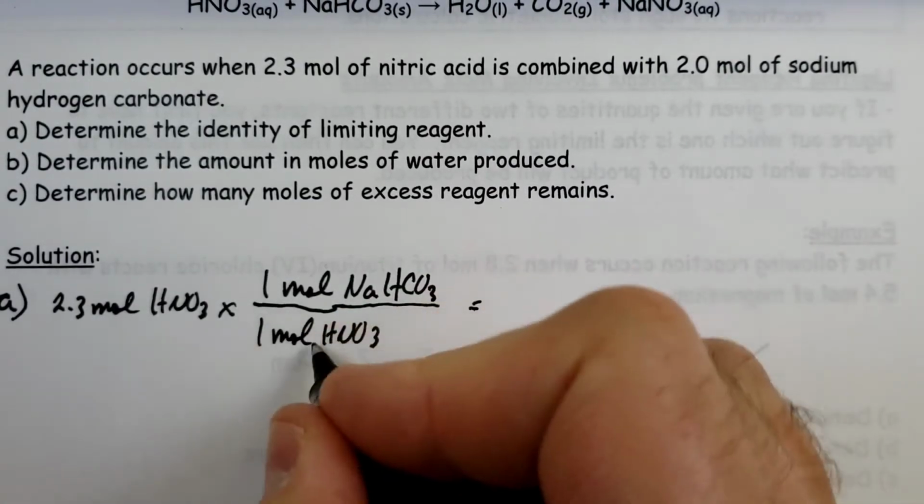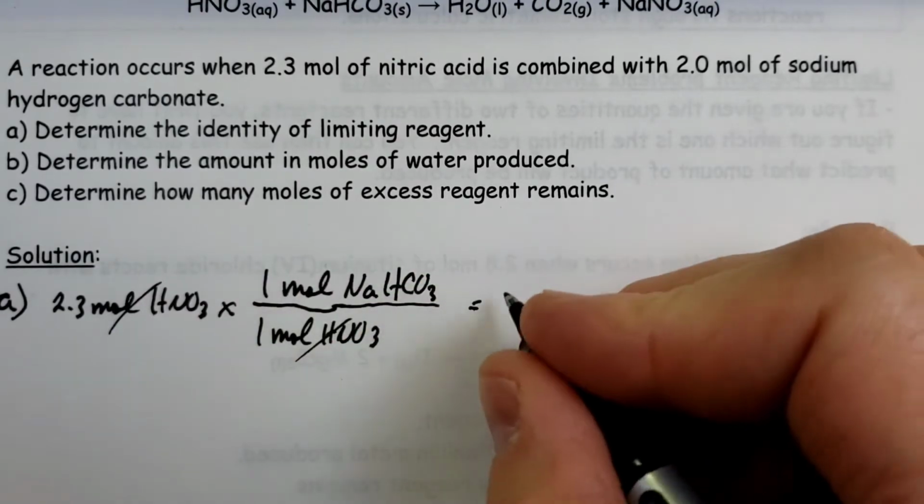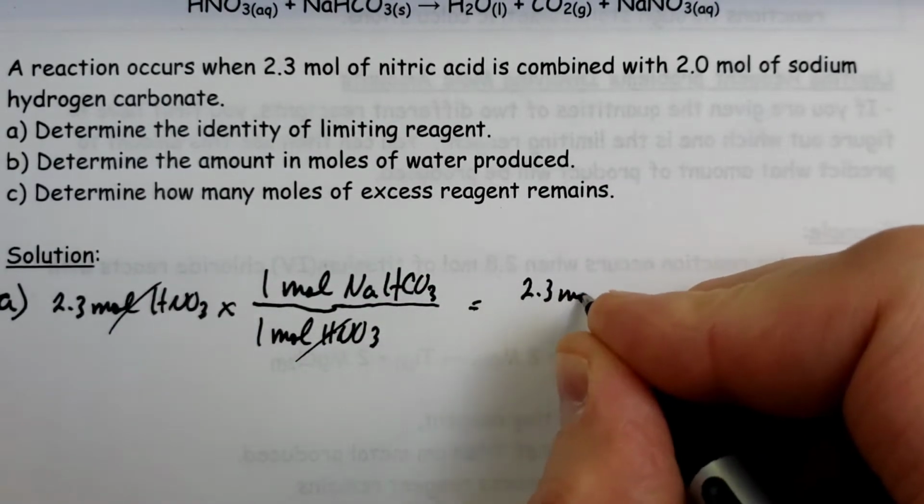So if we figure that out, of course, units cancel, multiply by 1, divide by 1. Hey, we get the same result here.